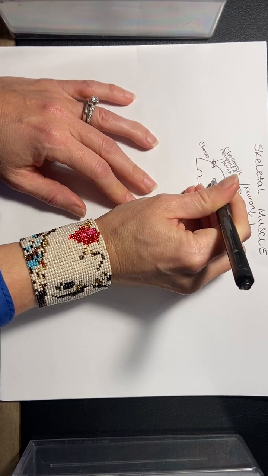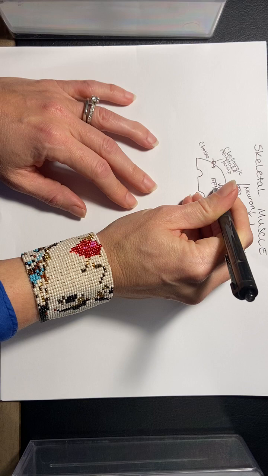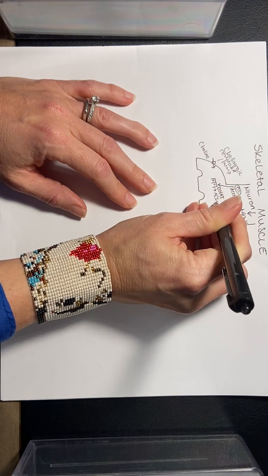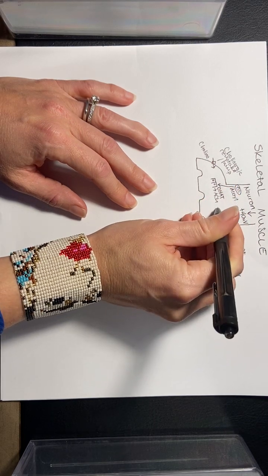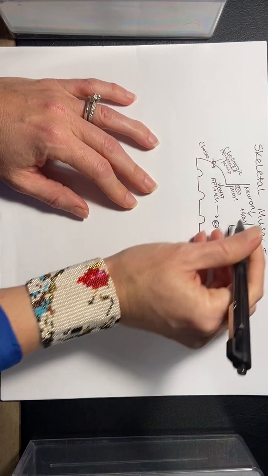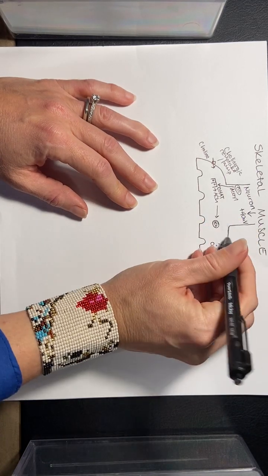So the acetyl and the choline are put together to make acetylcholine, and then it goes and sits in this vesicle and waits until it gets a signal from the brain.